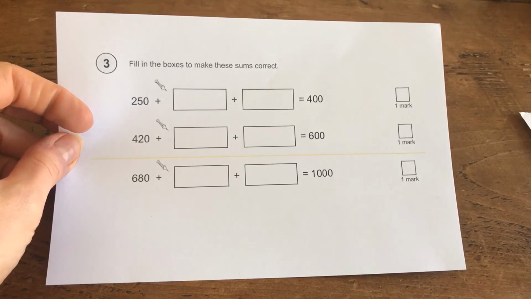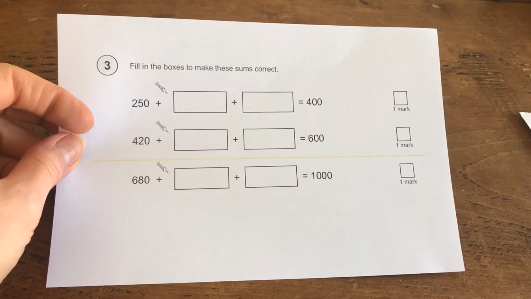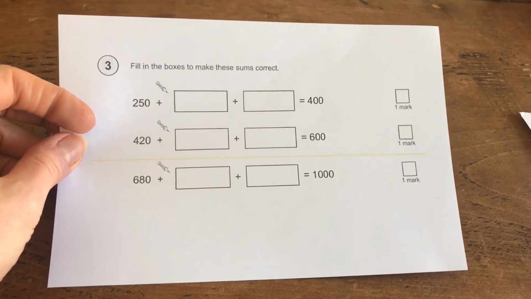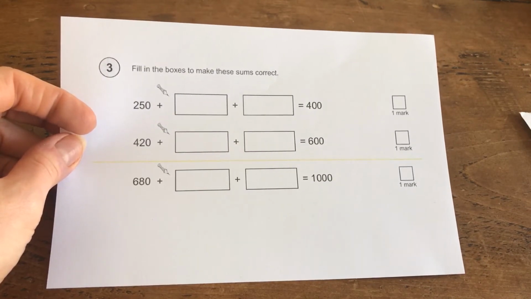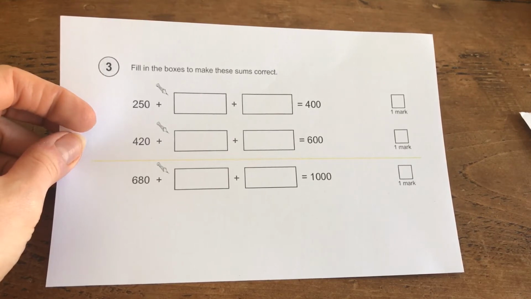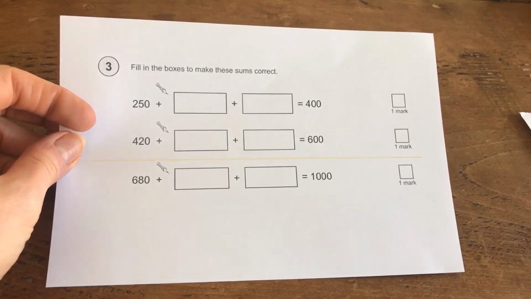Okay, so you may well find many different ways of doing it, and it'll be really great if you can find more than one way. See if you can find 2 or 3 ways for each one. That would be really good. Now, one way to approach this is to look at a number line and think about jumping on.